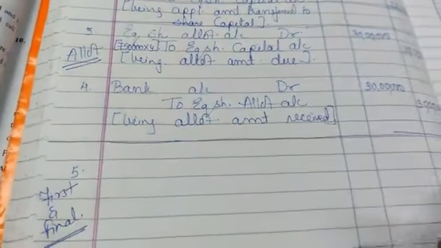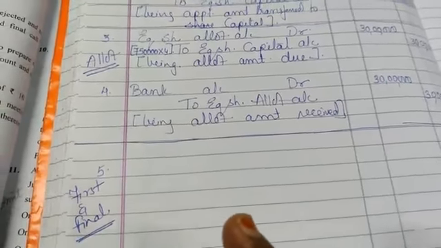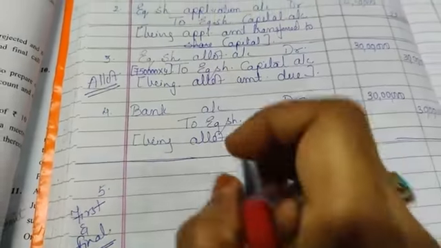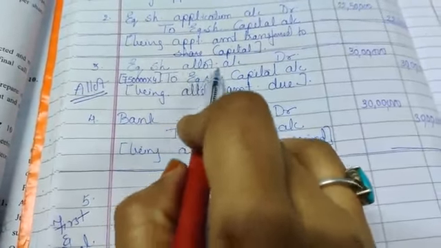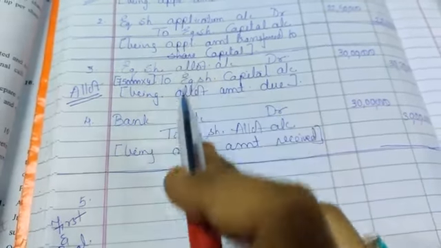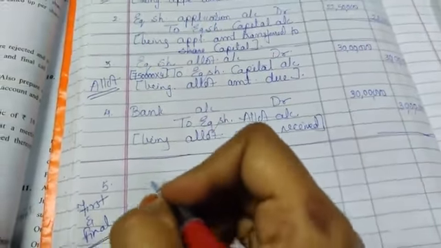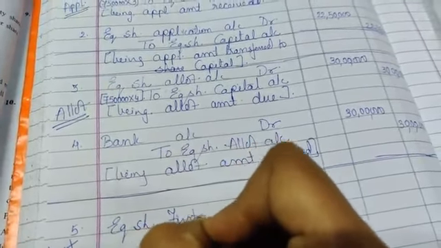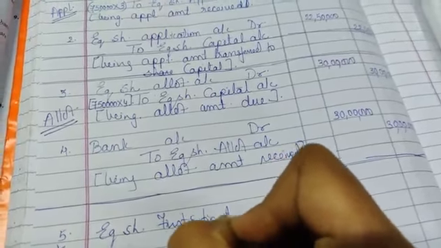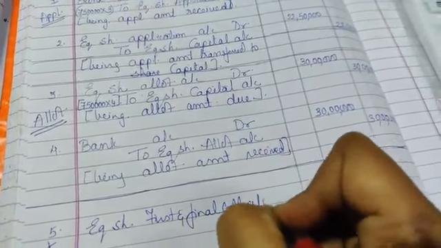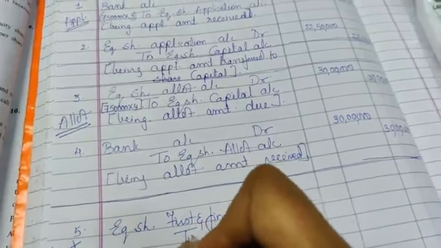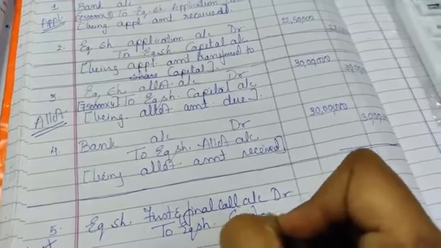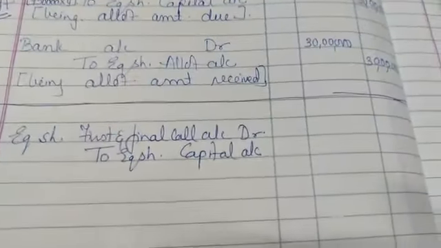Okay. Now again you will give the reminder to all the public that you have to pay the amount for the first and final. So see, same entry, only in place of allotment you will write down first and final. So here equity share first and final call account debited to equity share capital account. Fine. This is your entry.